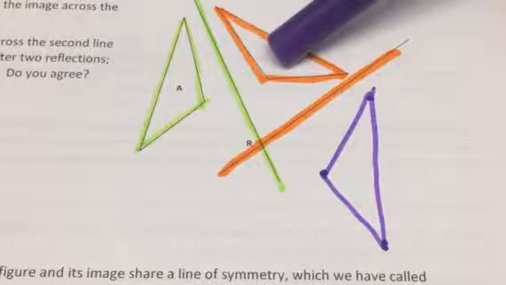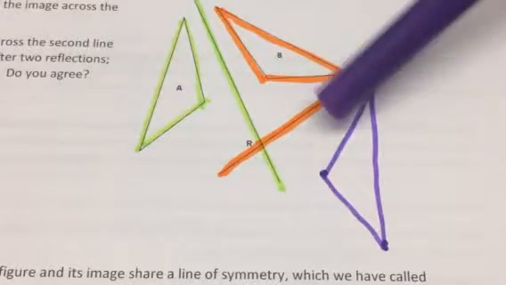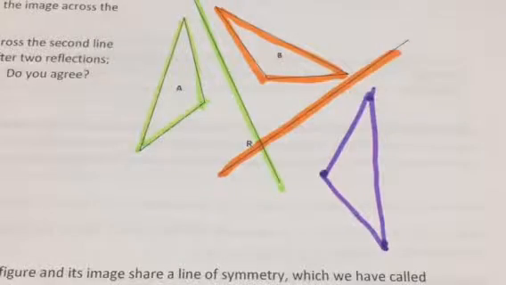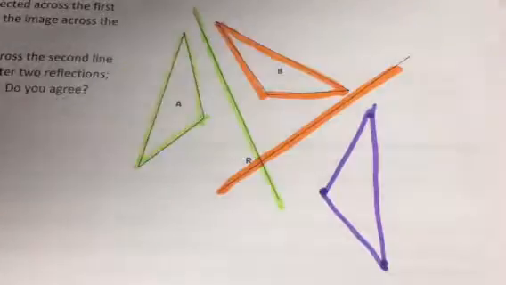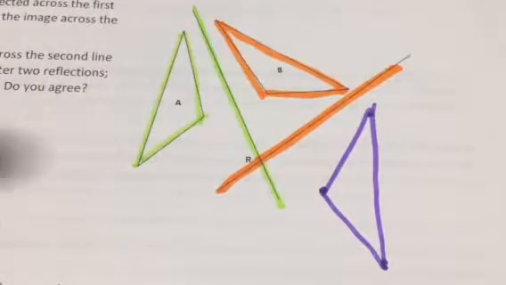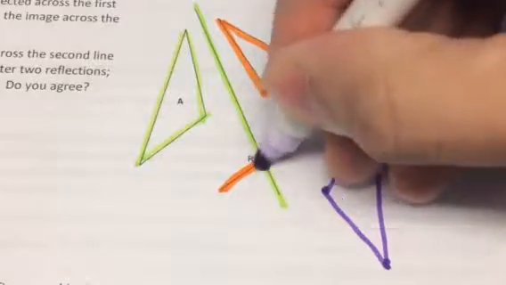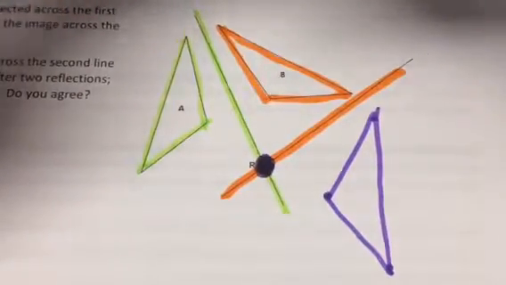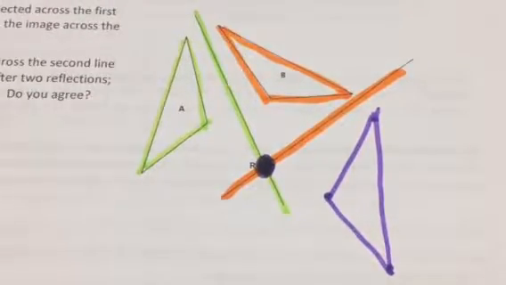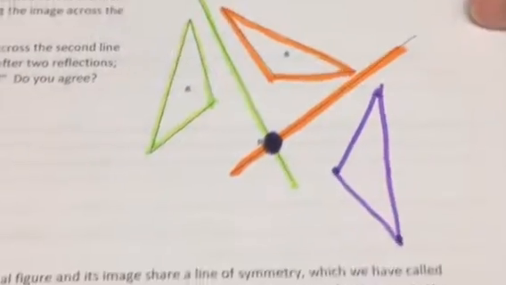Then we reflect the orange triangle over this line to get the purple triangle. And what they want you to realize is that when you reflect an image twice, this point right here is your point of rotation. So you technically just rotated the image.